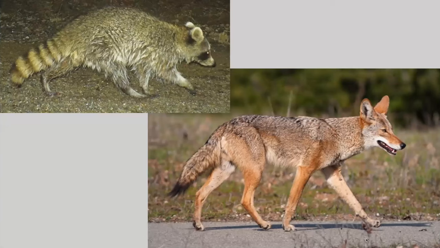There we are. And that's our raccoon on the top left. That's our coyote on the bottom right. But you already knew that. Take a quick look at these, and for yourself, I'd like everybody to say out loud the differences in the proportions of these animals that you see. All right? So wherever you are, let's say out loud the differences in the proportions that you see.